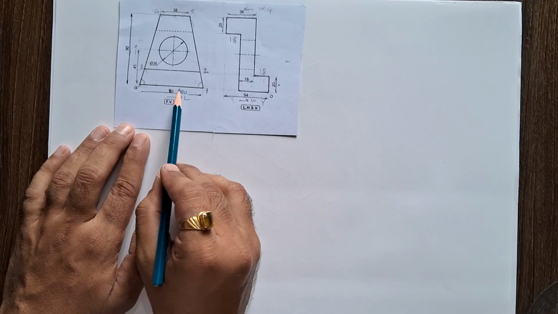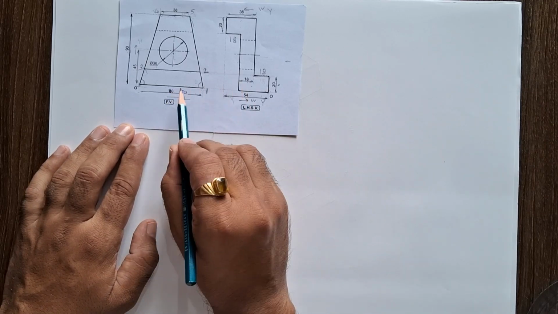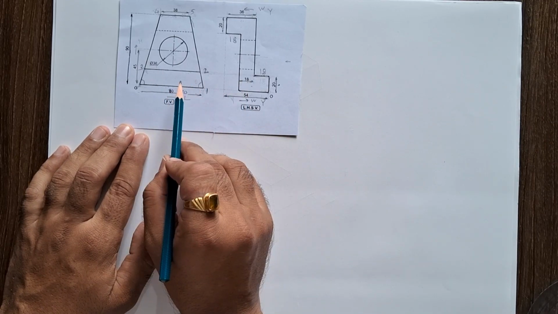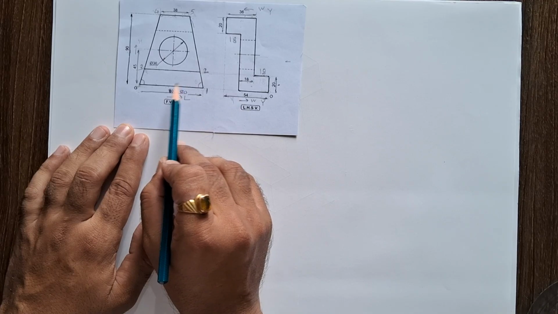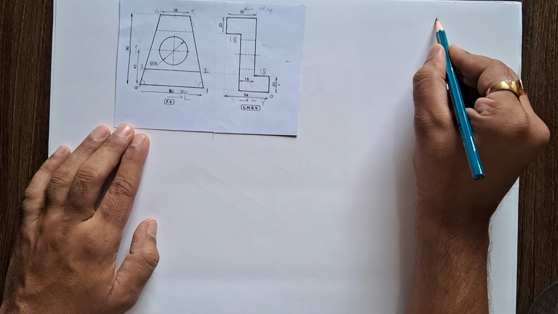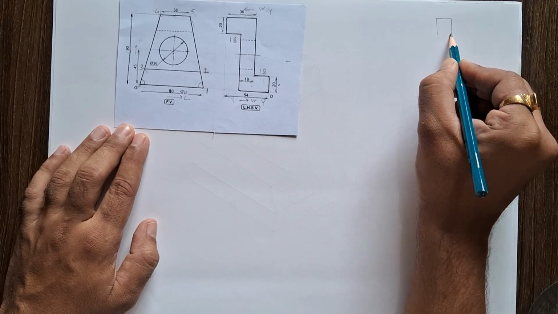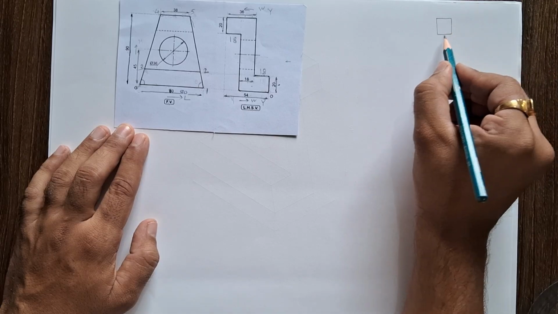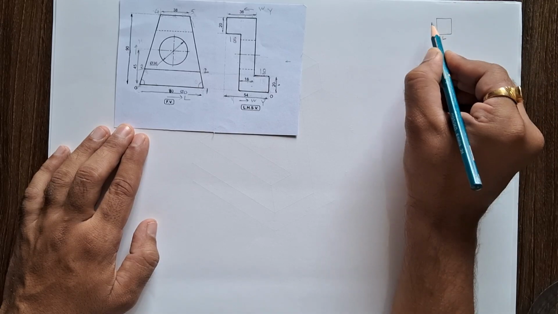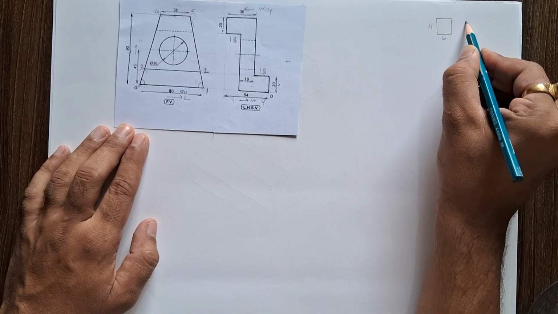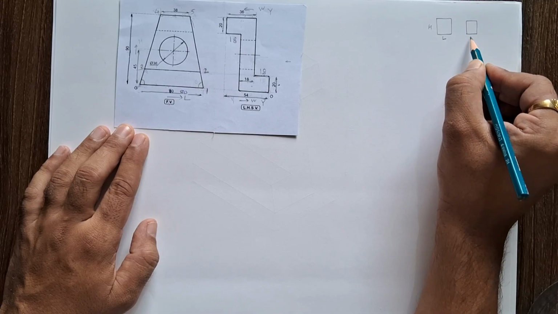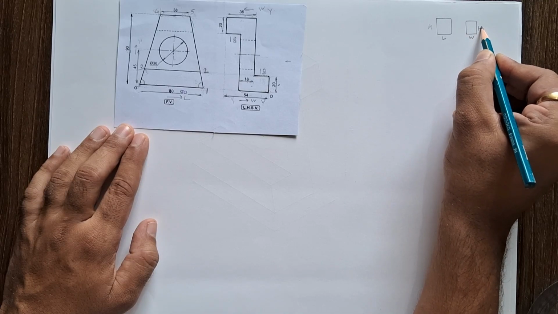Now in the front view, these two views are drawn with the help of first angle method of projection, and we know that by using first angle method of projection, in the front view we get length and height, and in the side view we get width and height.